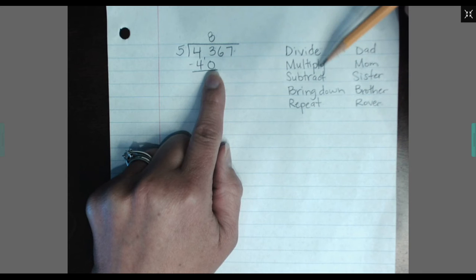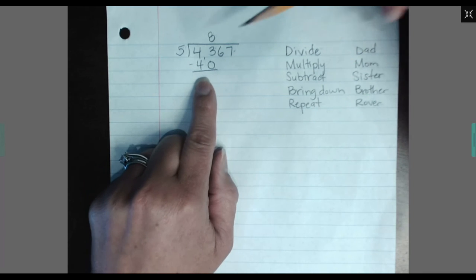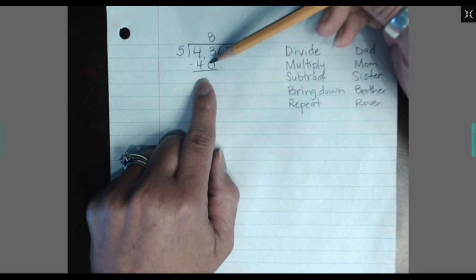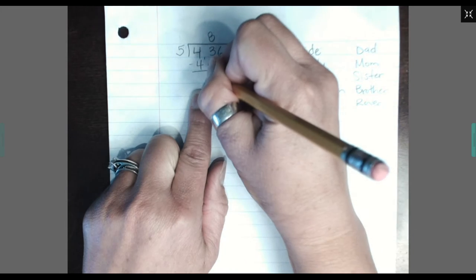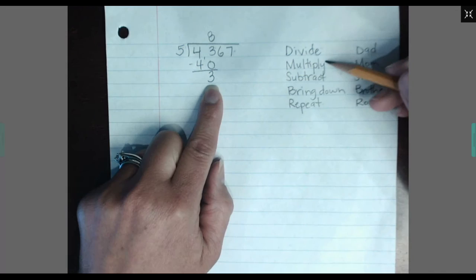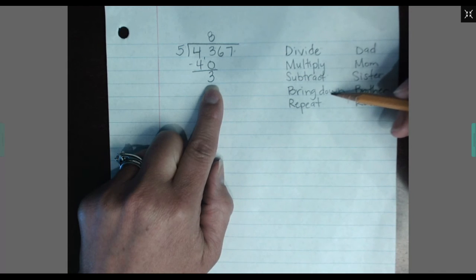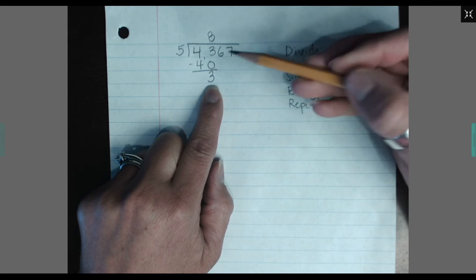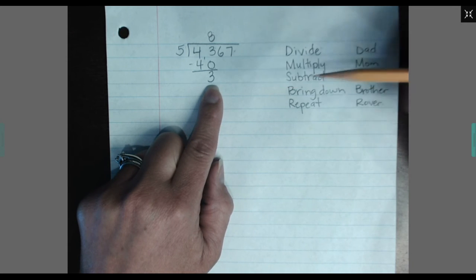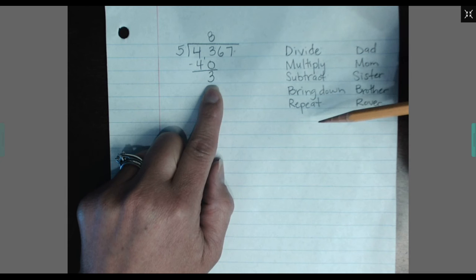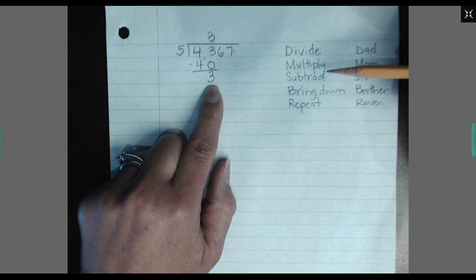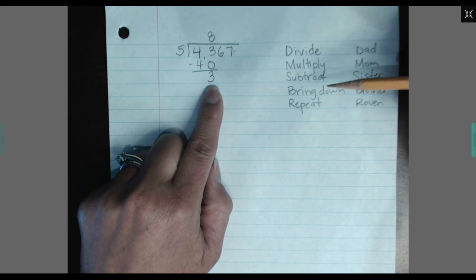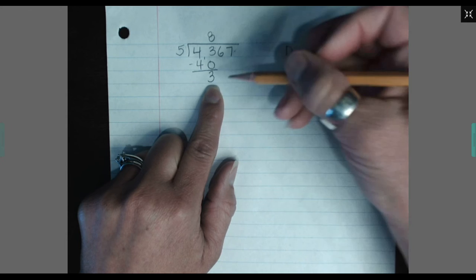So now my next step is to subtract. 43 minus 40 is 3. My next step, bring down. Now, remember, it's super important that you keep your place values lined up right inside the lines. Nice, neat work. If you don't, you're very likely to make mistakes that would be silly. So do your nice, neat work.